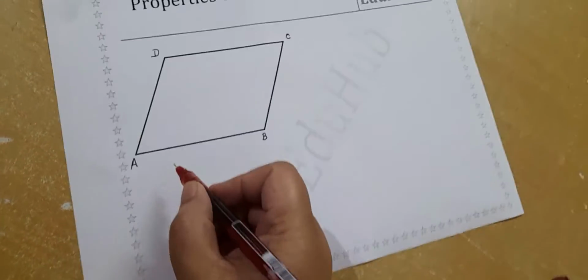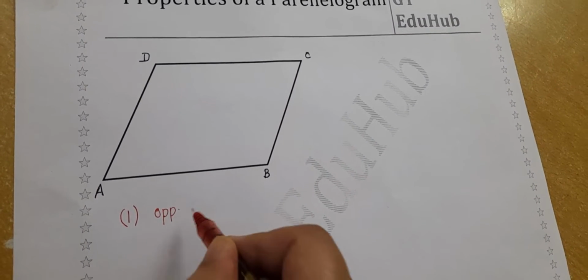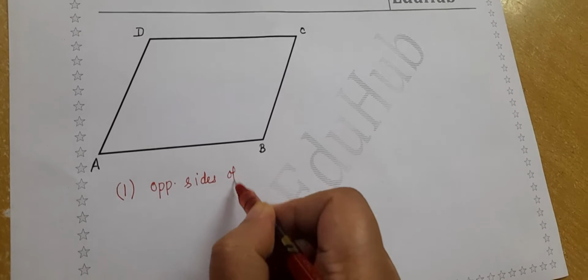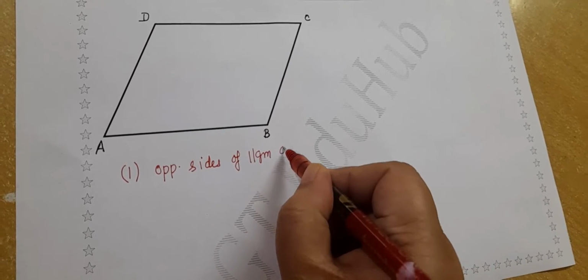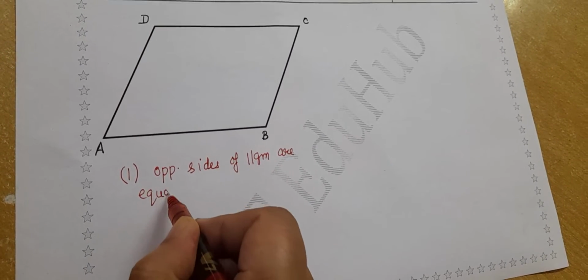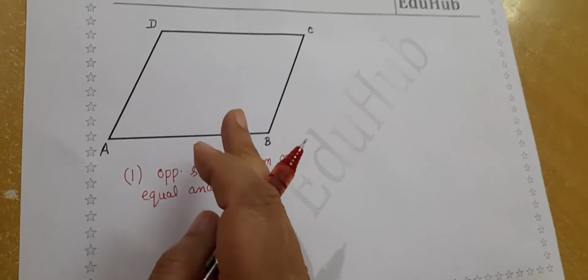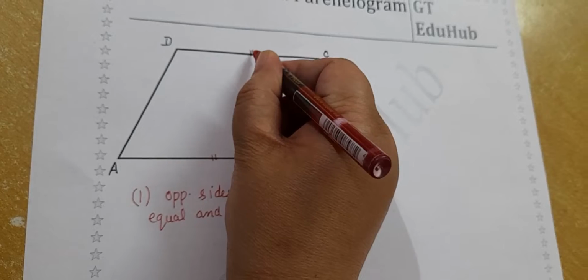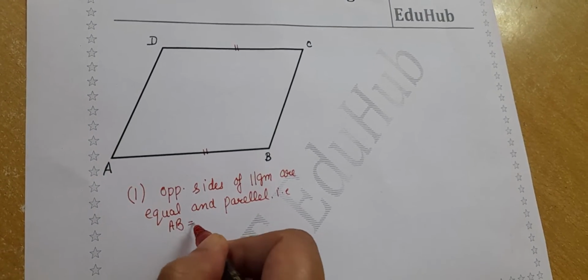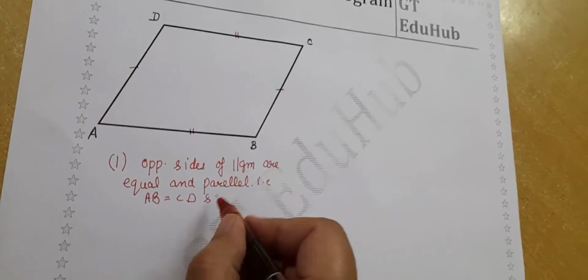The first property is: opposite sides of a parallelogram are equal and parallel. What does this mean? I am writing parallelogram in short form. We are given a parallelogram ABCD. According to this property, side AB will be equal to CD, and side AD will be equal to BC.